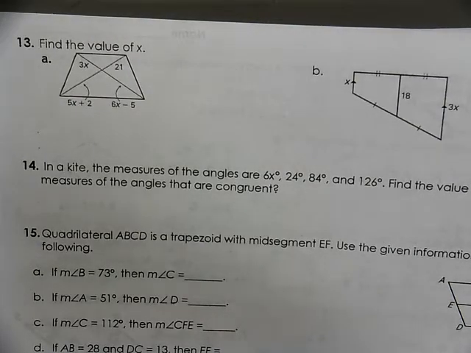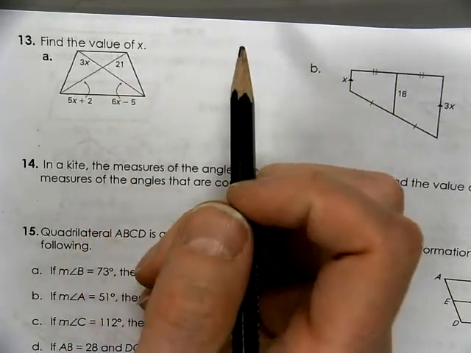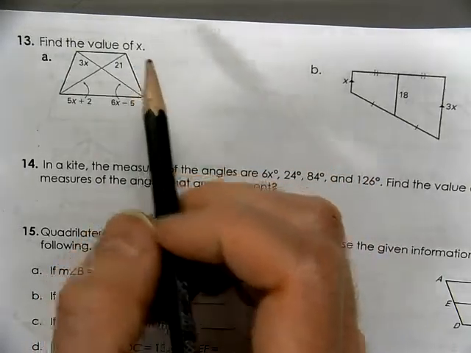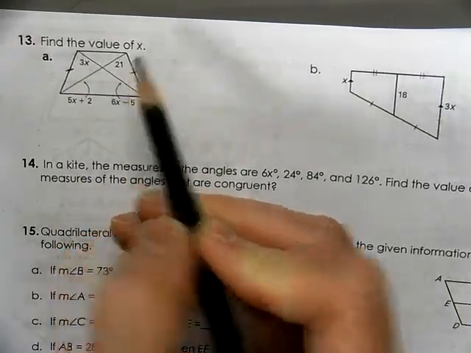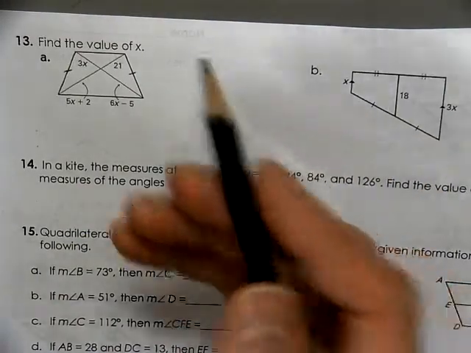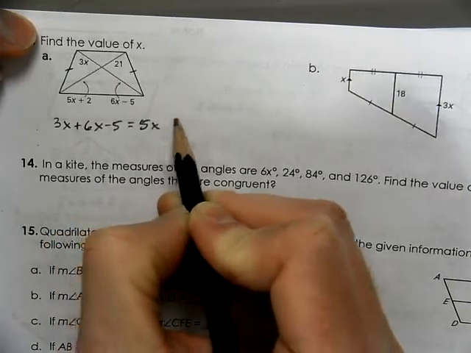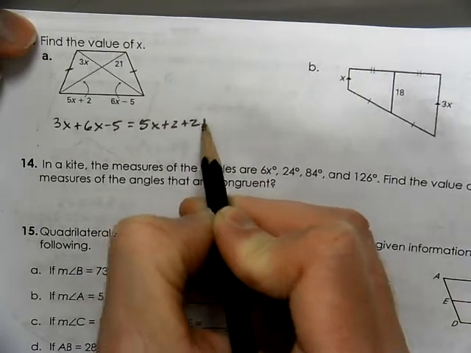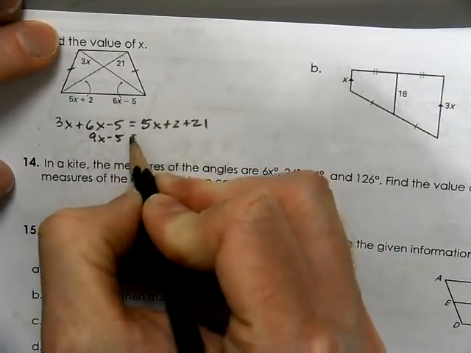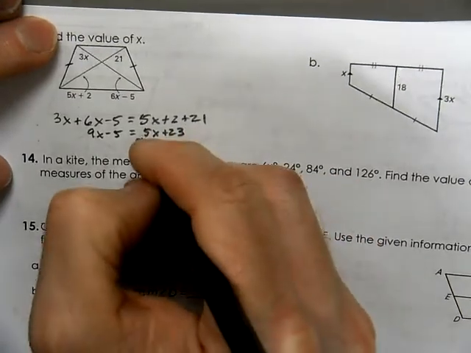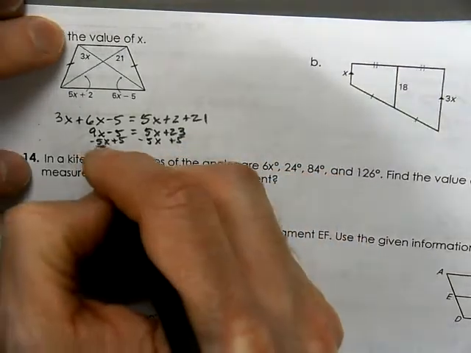For number 13, we're going to find the value of x. Well, these are diagonals. Don't get confused thinking these are angle measures. These are diagonal lengths, and we know one thing we'd have to be familiar with is for this trapezoid to work out, we'd need legs that were the same length. That would be important to know. So now we can look at this and say that 3x plus 6x minus 5 is going to equal 5x plus 2 plus 21. (9x minus 5), 5x plus 23. We're going to minus the 5 this way, add the 5x that way.